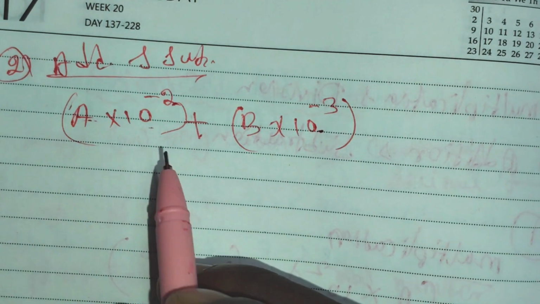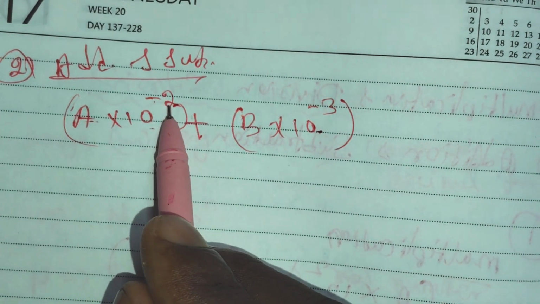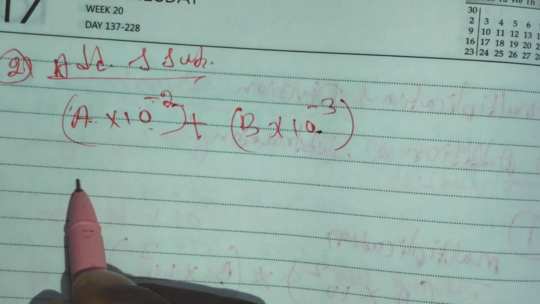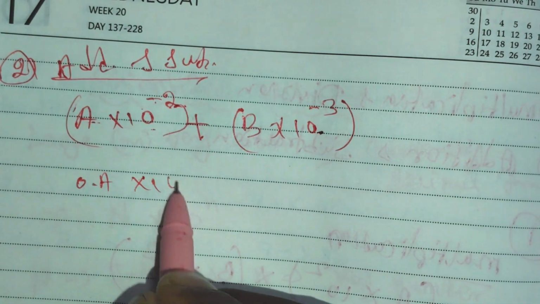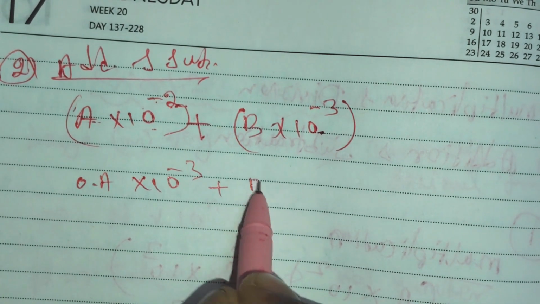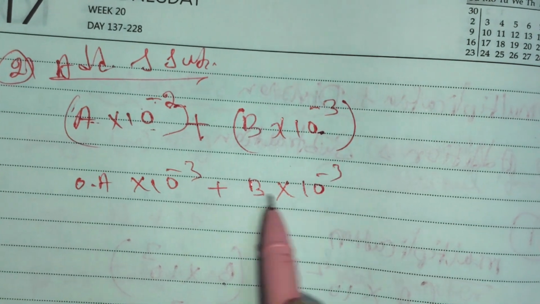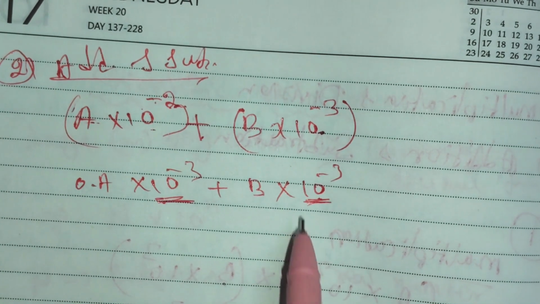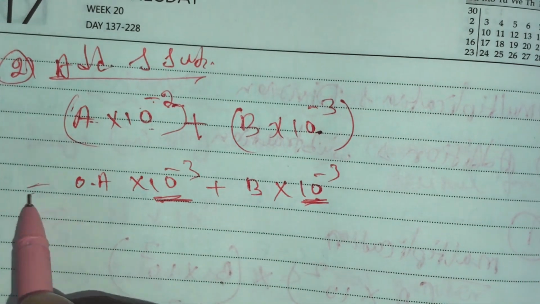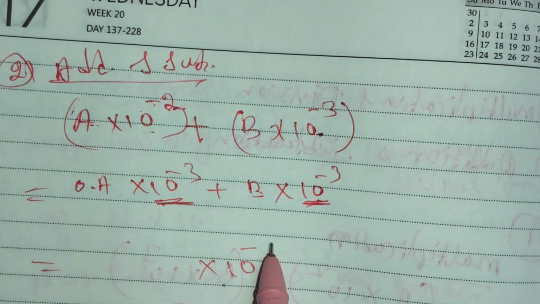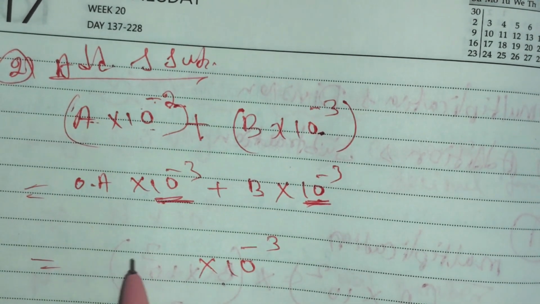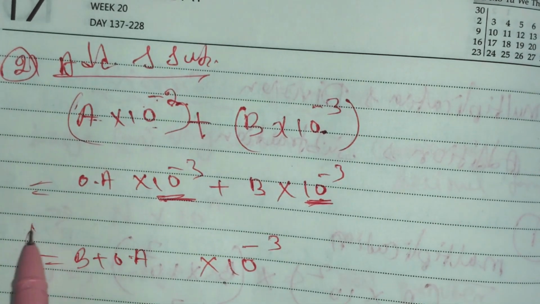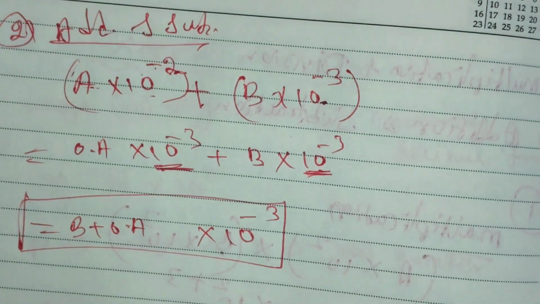For example, this 10 to the power of minus 2 converts to 10 to the power of minus 3, so there is 0.a into 10 to the power of minus 3 plus b into 10 to the power of minus 3. Whenever we convert the exponent values to the same, we write 10 to the power of minus 3 as a common factor, and b plus 0.a as an integer, and we can solve this value.